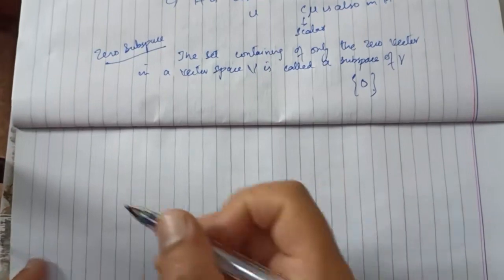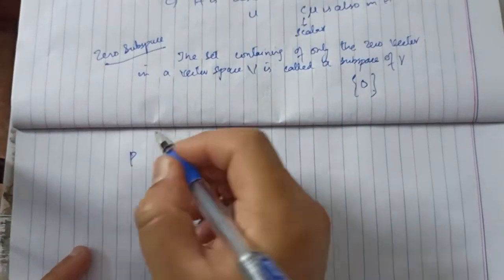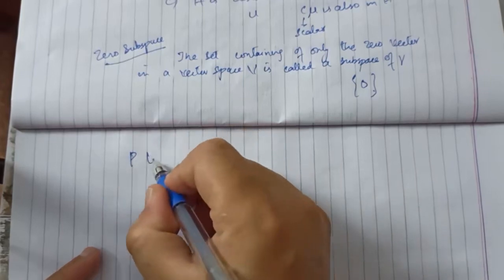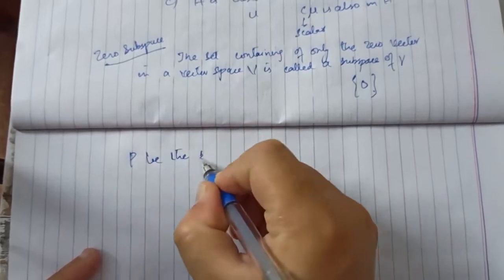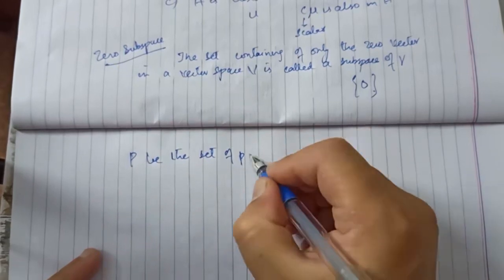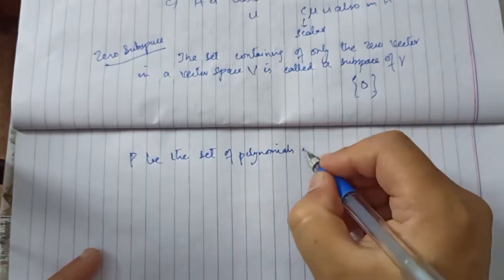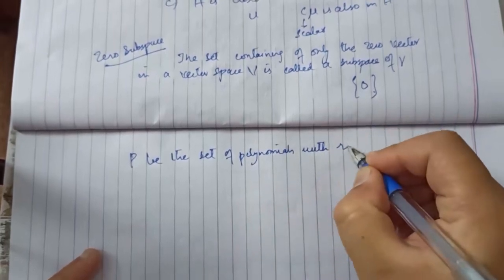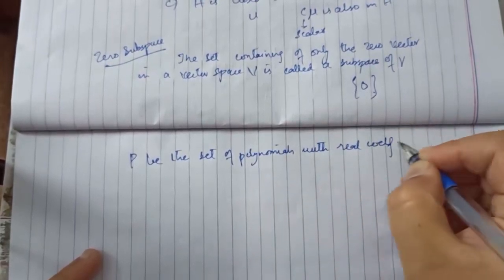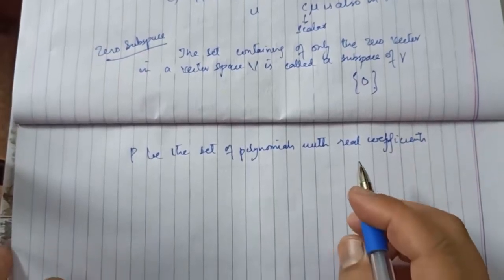So another example of a subspace is the one we discussed earlier. Let P be the set of all polynomials with only real coefficients, right?